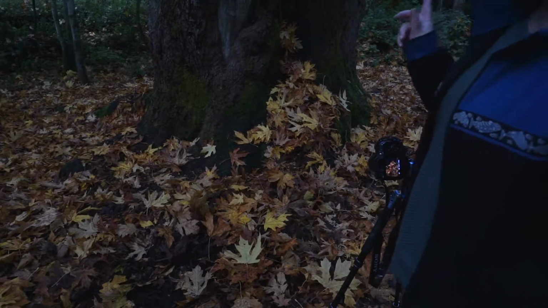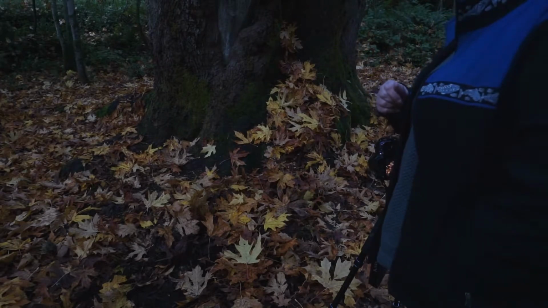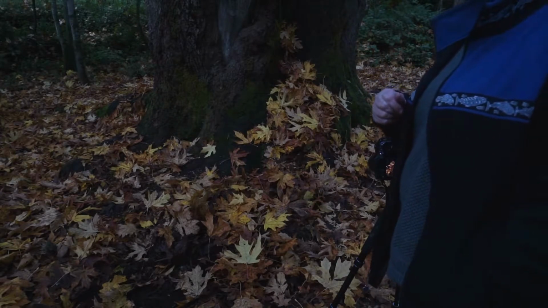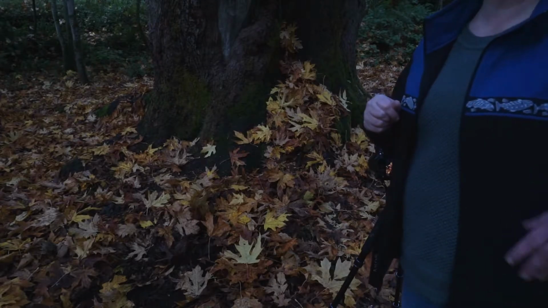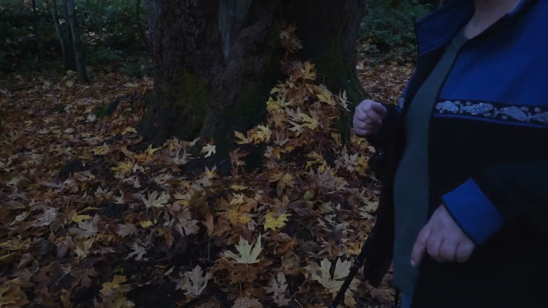So I'm going to go ahead and set up the next shot. And I just said shot. Oh, I hate that word. Anyways, let me set up the next composition and I'll get back to you.